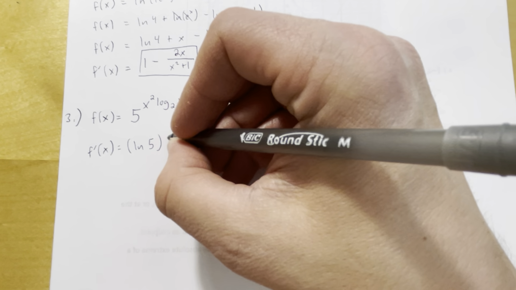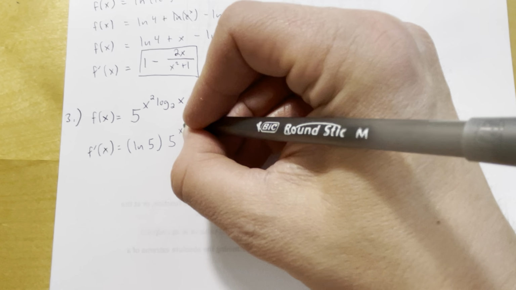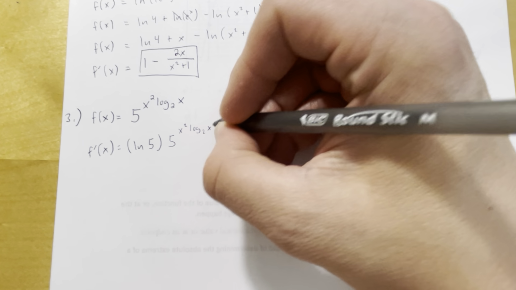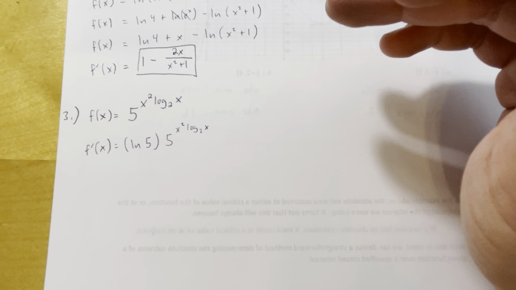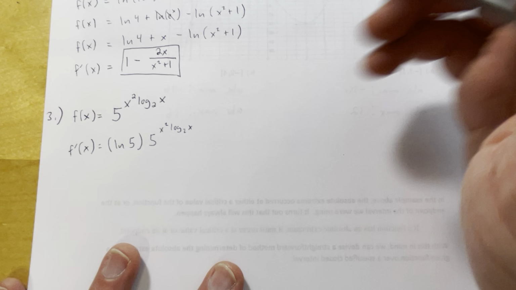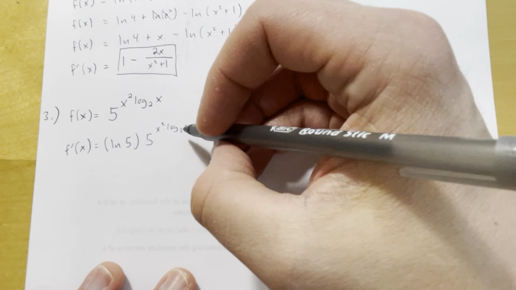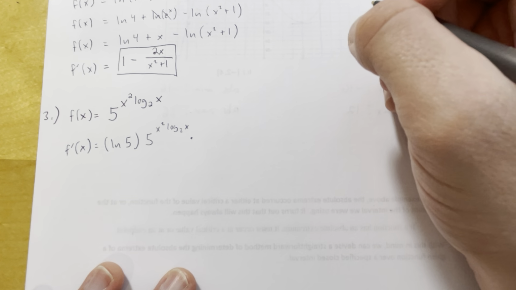So I'm going to get the natural log of 5 times the original function, just like what you see with the exponential function rule, whatever we called that. But then because I'm using the chain rule in the broader scheme of things here, I also need to multiply this by the derivative of that exponent up there.